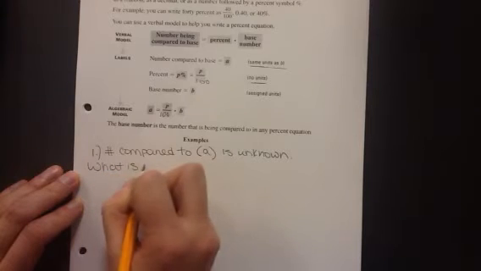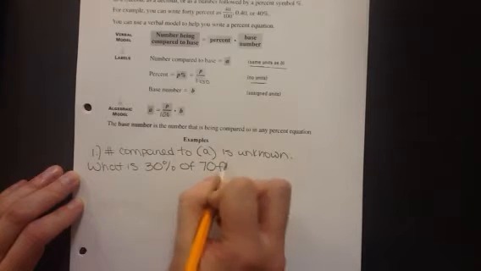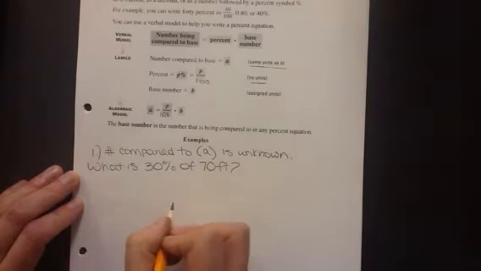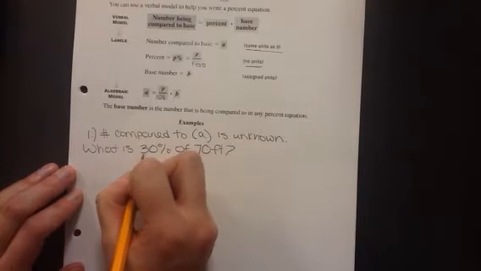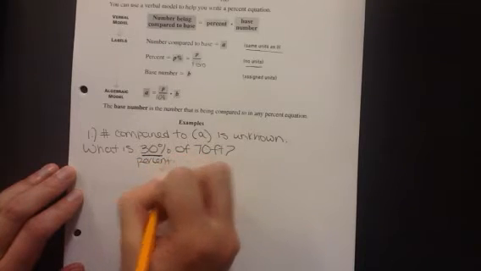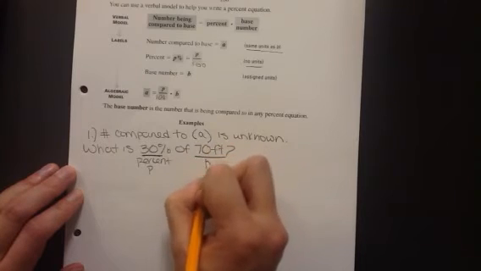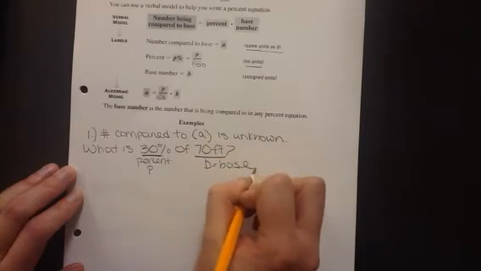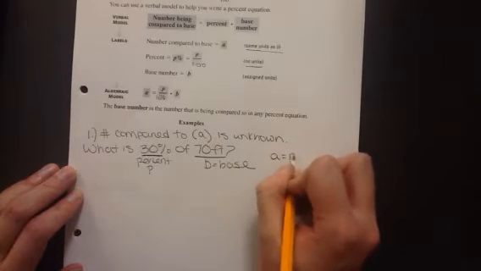So what does a problem like this look like? We have: what is 30% of 70 feet. Pointing out the key parts, 30% is our percent, our P, and 70 feet is our base number, our B.